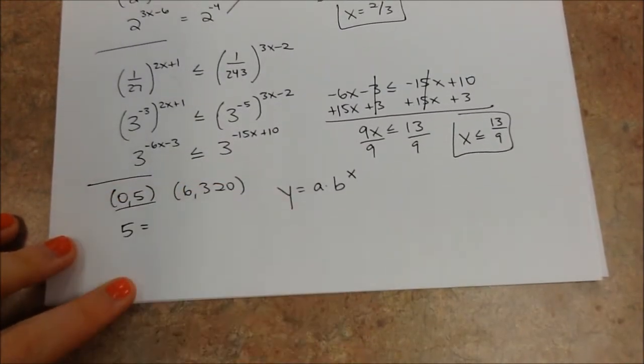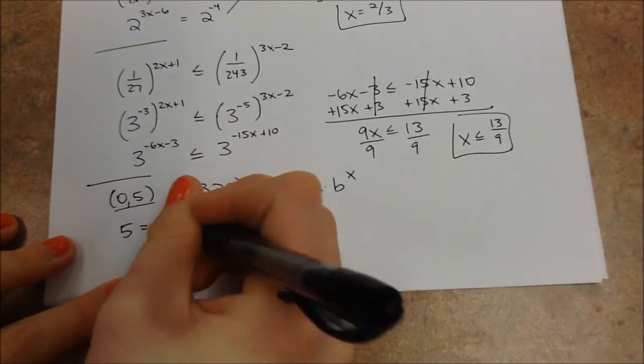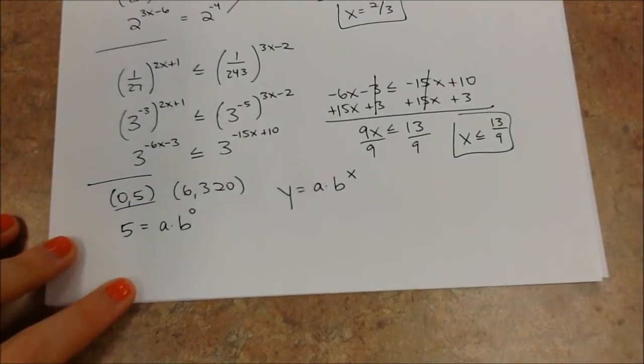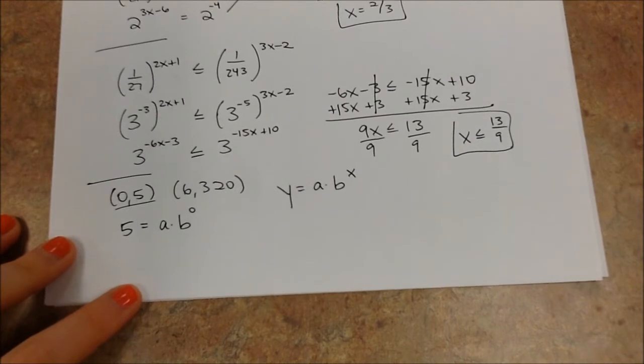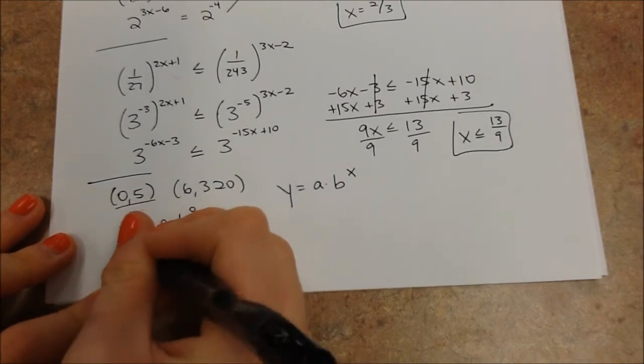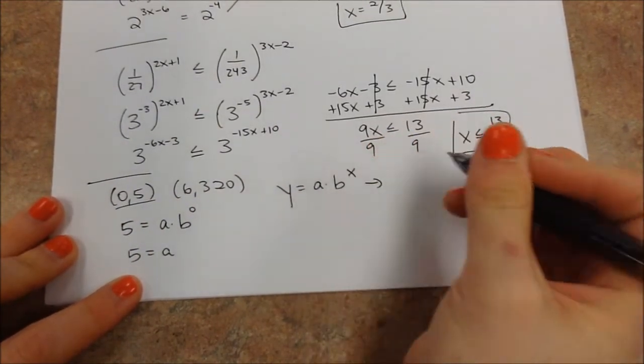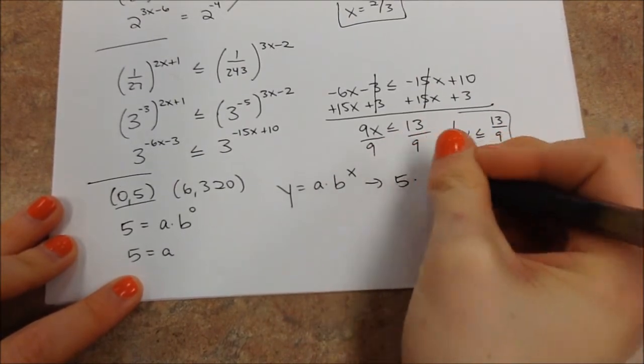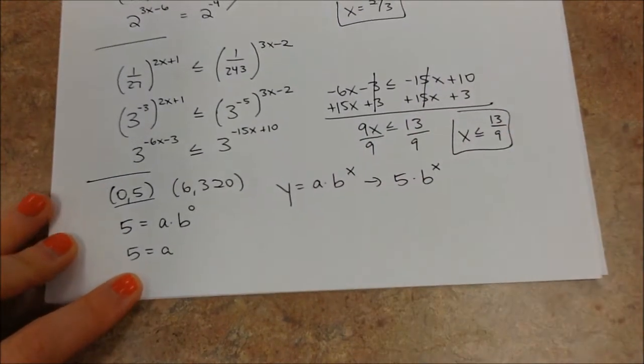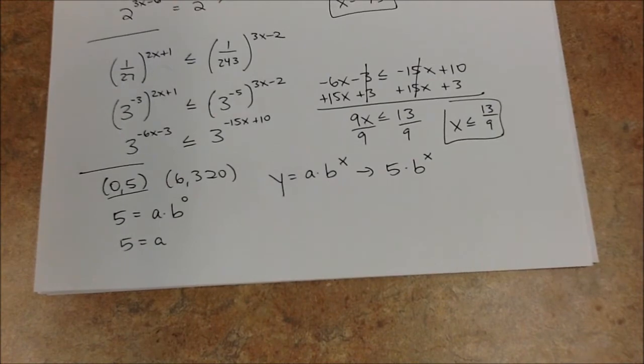So y gets replaced with a 5, and then a times b, and then we're replacing the x with a 0. So b to the 0 is just 1. Because remember, anything raised to the 0 power just gives us 1. And so we know that 5 is just equal to a times 1, which is just a. So my updated version of the equation, I know that a is going to be 5. So I got half of it. I still need to figure out b.